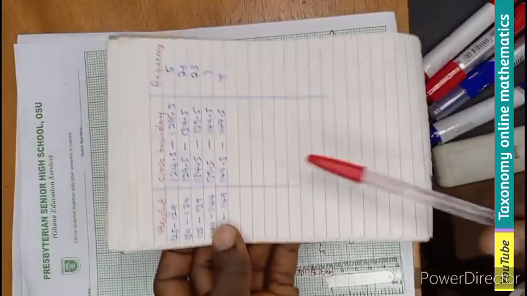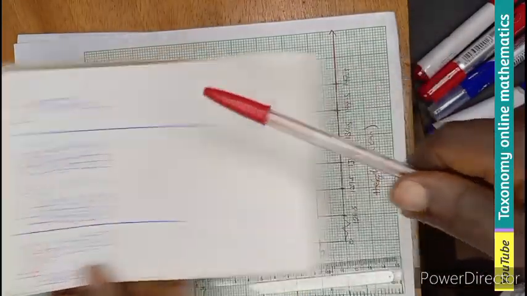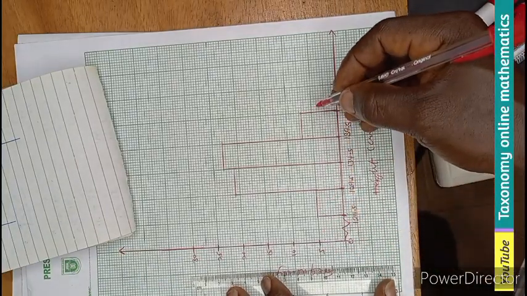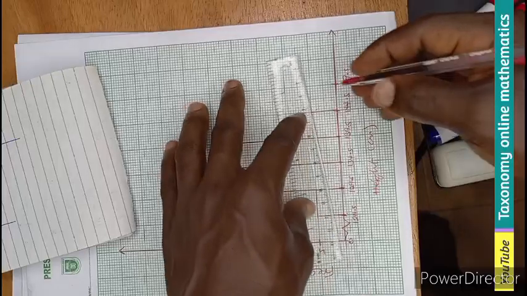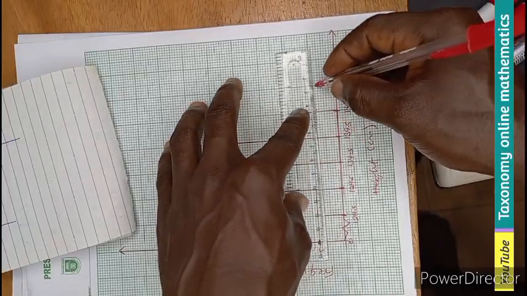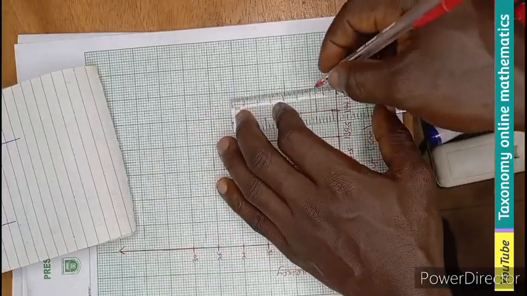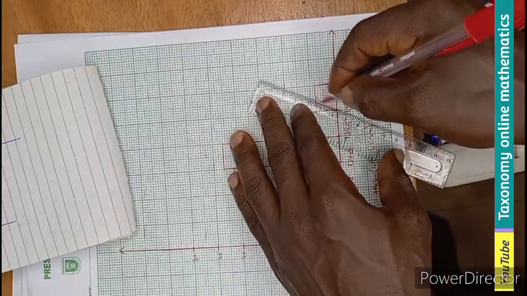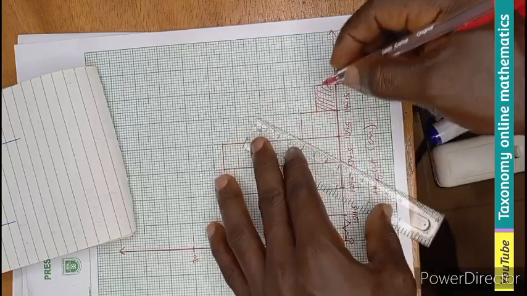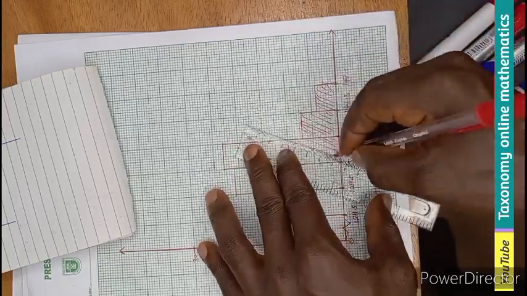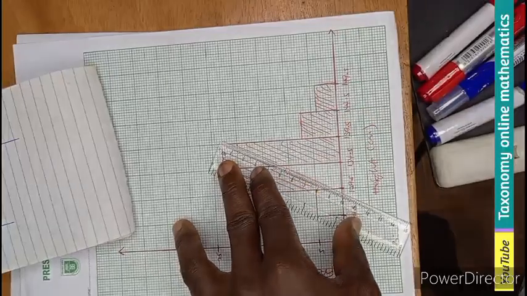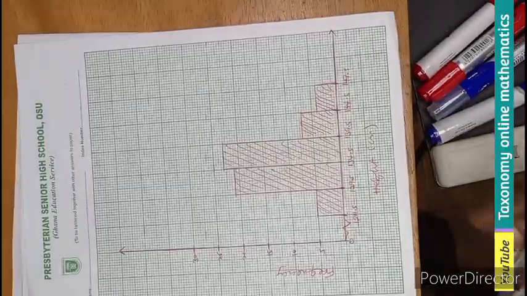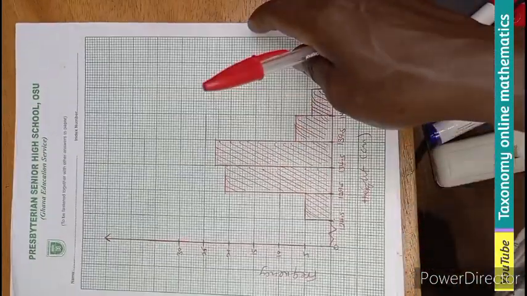The next thing to do is to add 4 on the frequency. Don't forget, since 5 is already here, we take a box down, 2 boxes down, to have that. So let's create some visibility for our bars. Okay, so this is exactly what our histogram is going to be.